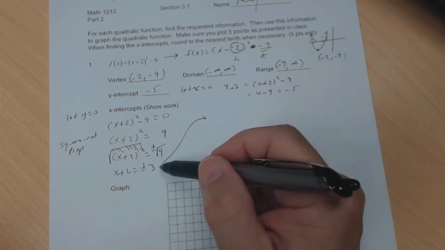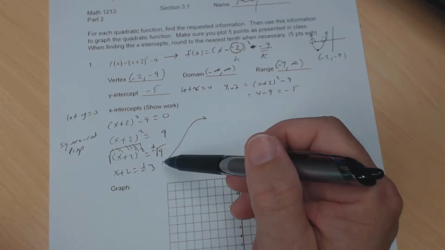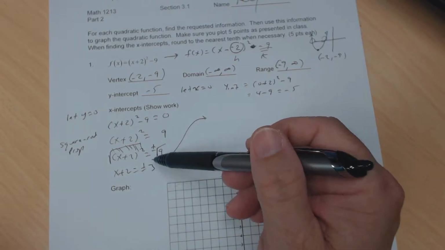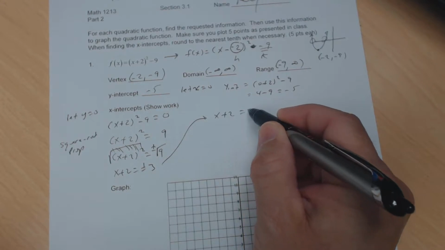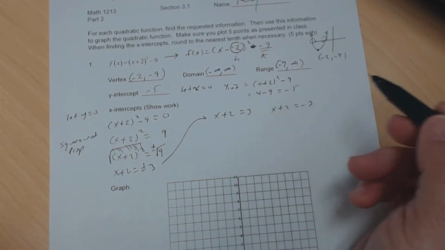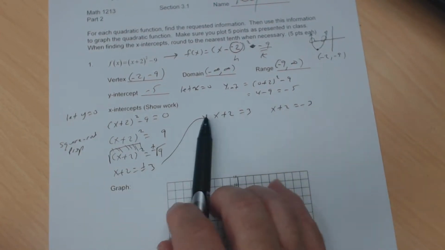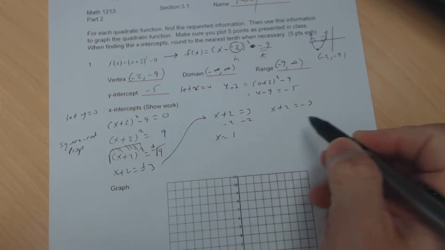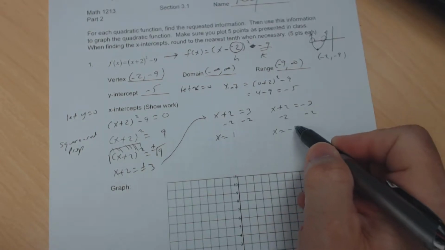Alright, and so notice that, remember when we talked about solving quadratic equations in chapter 1, this number right here is rational. So when it's rational, you're going to split it apart like this: x plus 2 equals 3, x plus 2 equals negative 3, and then solve for x. So notice I went from a quadratic equation to 2 linear equations. So I'm going to subtract 2 from both sides. So I get x equals 1. Over here I subtract 2, and you get x equals negative 3 minus 2, which is negative 5.